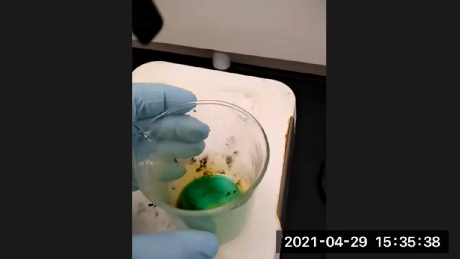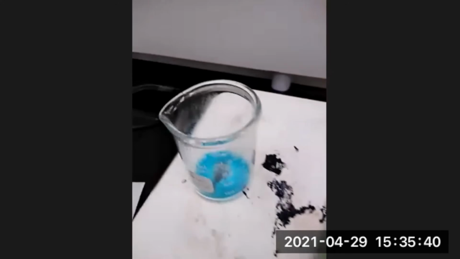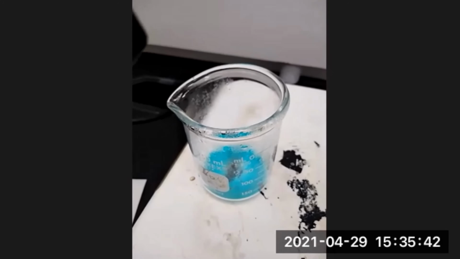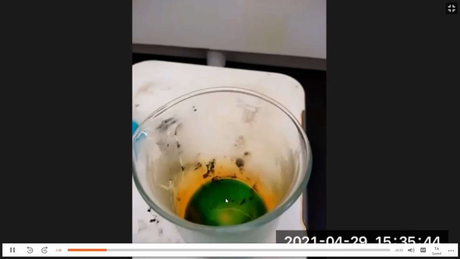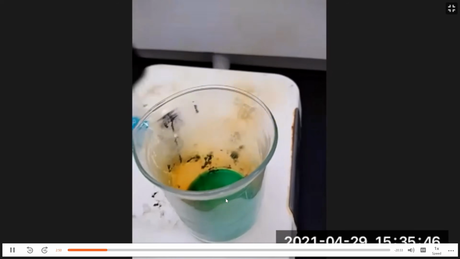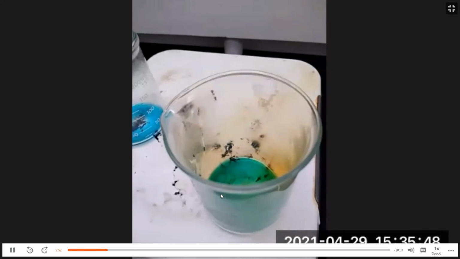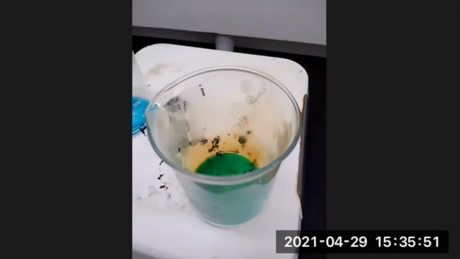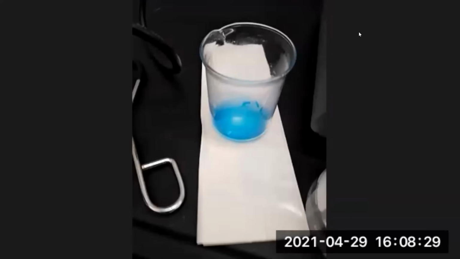So you need to keep reacting the copper until all of it is reacted and it looks like a nice aqua blue solution. That brown gas is the nitrogen dioxide. Now that all the copper has reacted, we're going to add some DI water to the beaker to give it a little bit more volume.